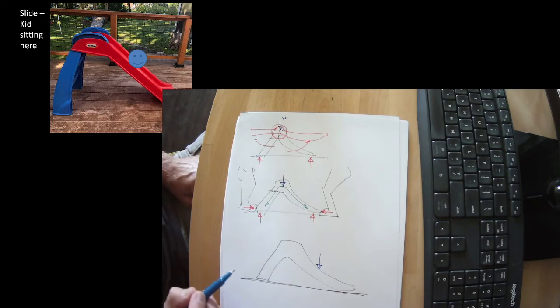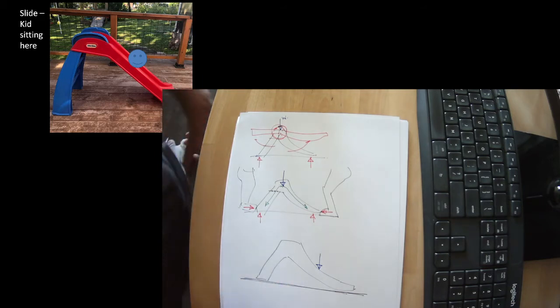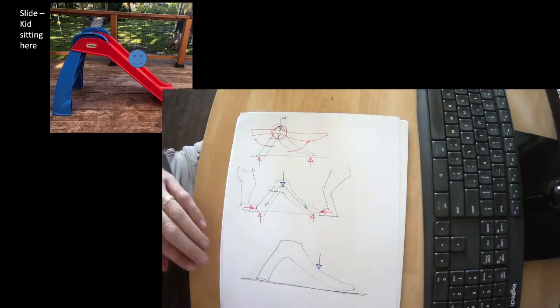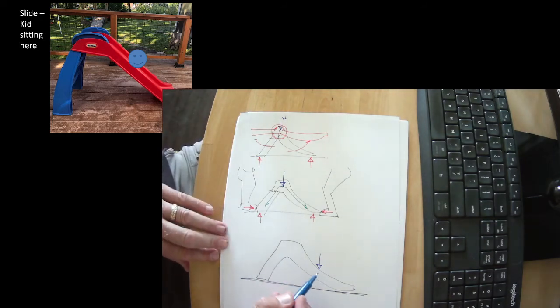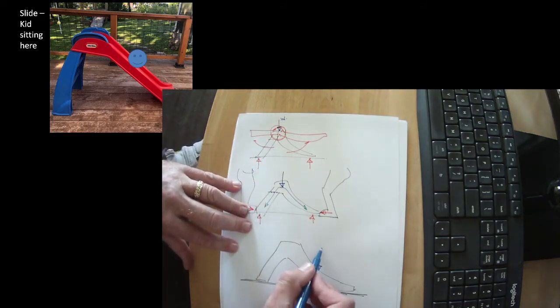Now this is a slide, which means that the slide is a frictionless surface, which means that the only force that can exert between the kid and the slide... Maybe I'm going to draw the kid.